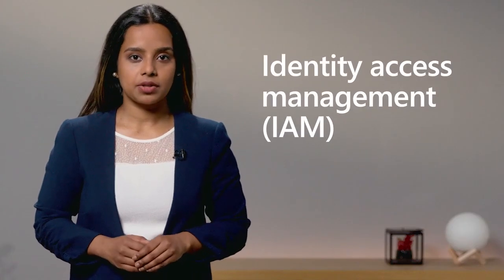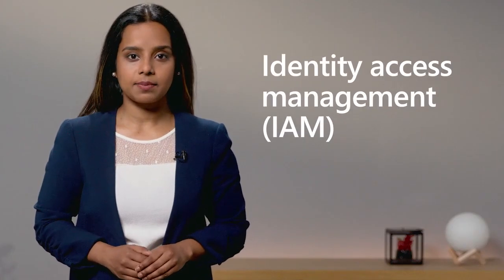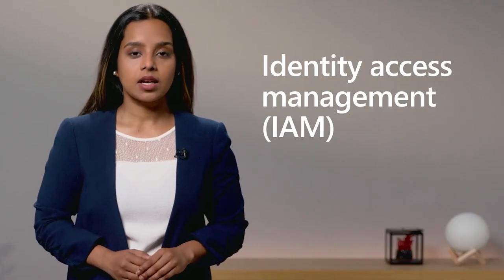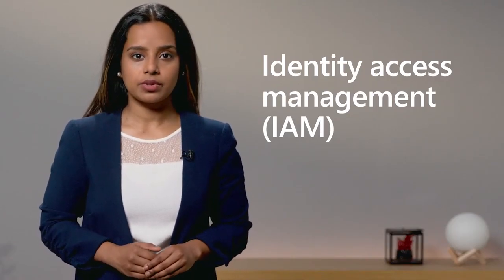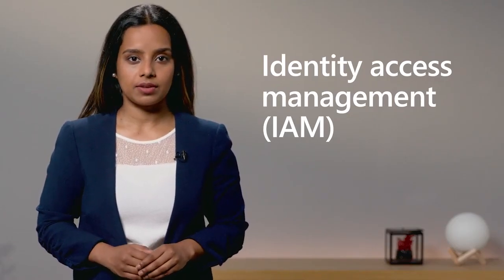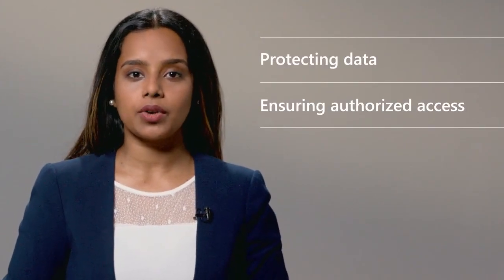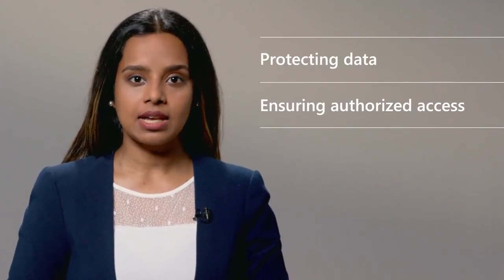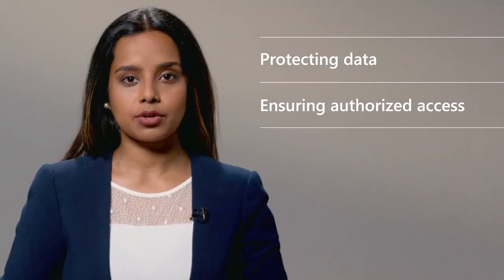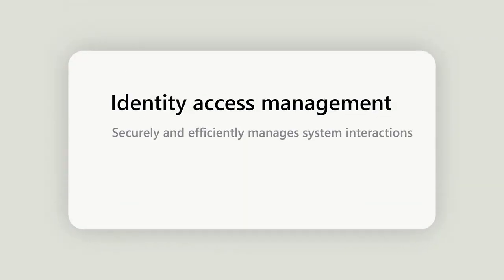Just like a building's security system, Identity and Access Management, or IAM, controls who can access cloud resources, safeguarding sensitive information. In the digital age, protecting data and ensuring only authorized users, machines, and applications access the right resources is crucial. This is where IAM comes into play. It can secure and manage system interactions efficiently.